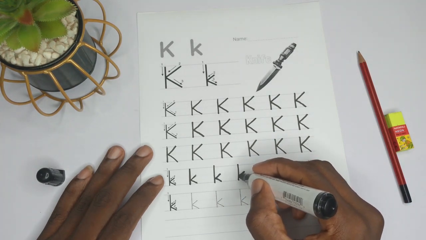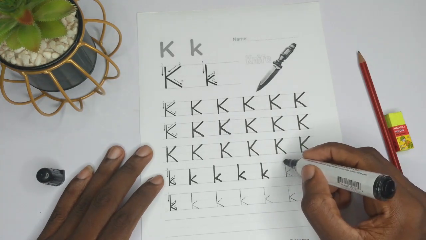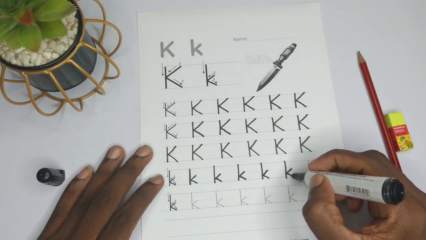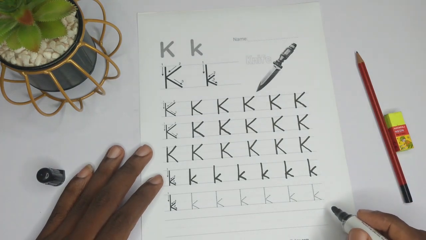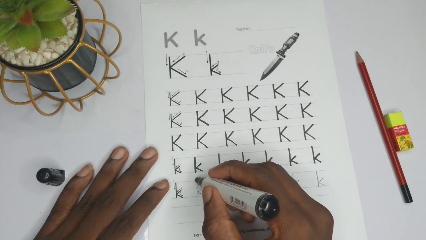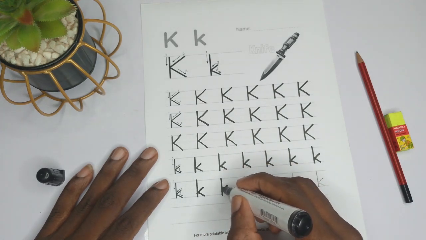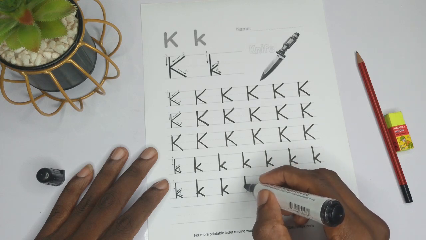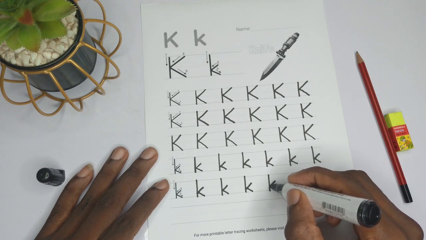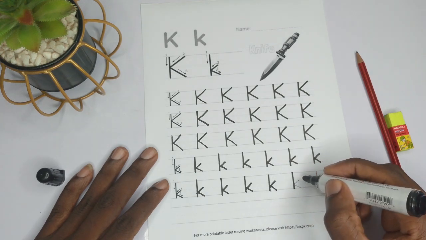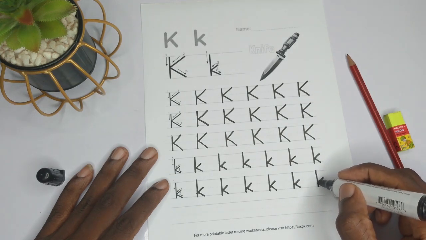Big straight line, small diagonal. Very good. Let's practice more. Big straight line, small diagonal, small diagonal. Big straight line, small diagonal, small diagonal.